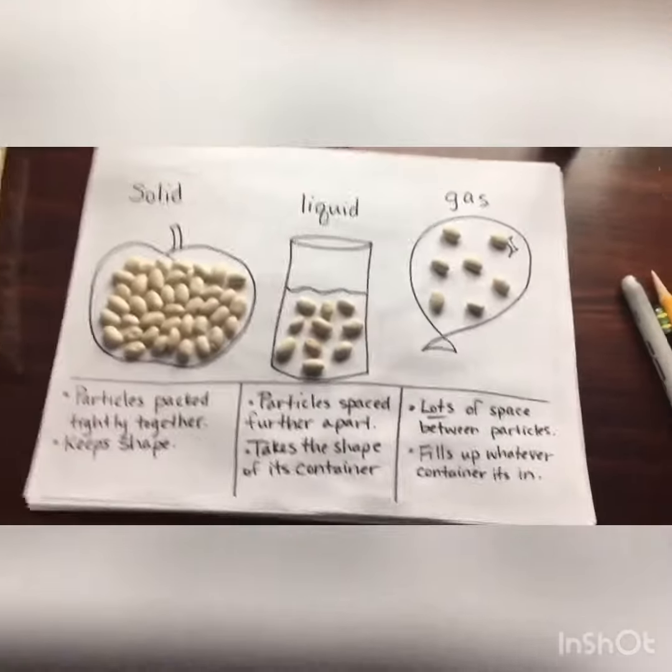And then I want you to use something around the house to fill those objects with particles the way they would be in that state of matter. So for an example, I've done one for you, and I'm going to show you this real quick. All right, so here's my picture.